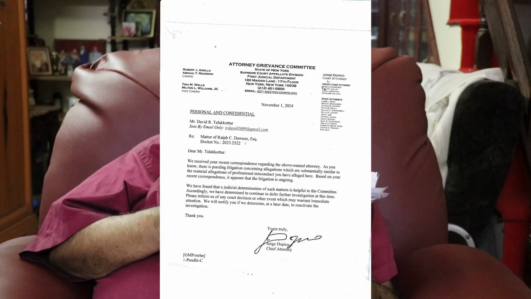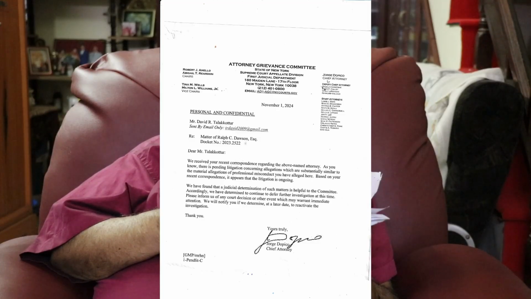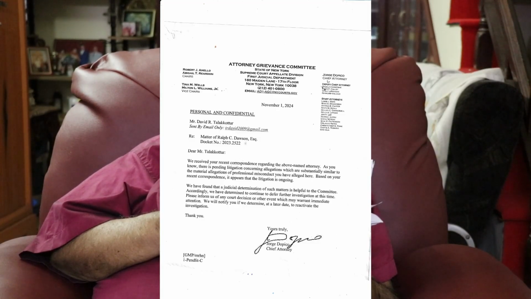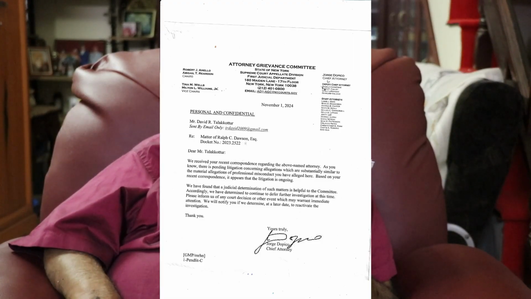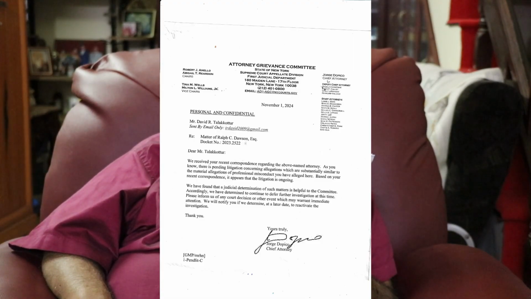Then I got another letter. This is dated November 1, 2024, personal and confidential, addressed to Mr. David R. Talakotu, by email only.